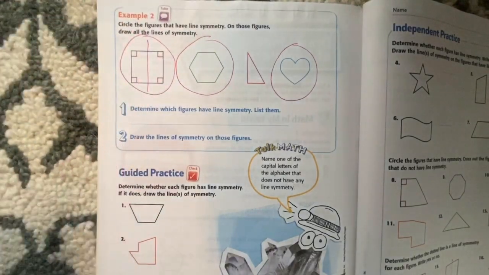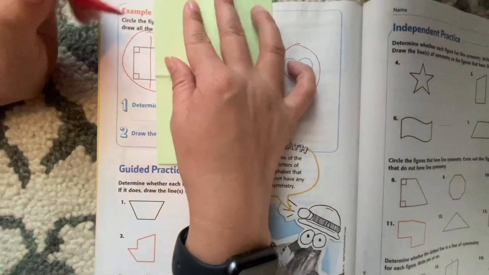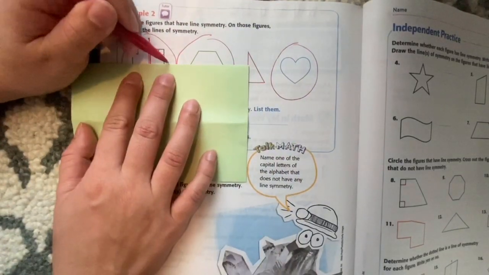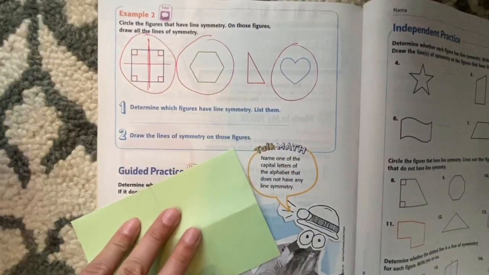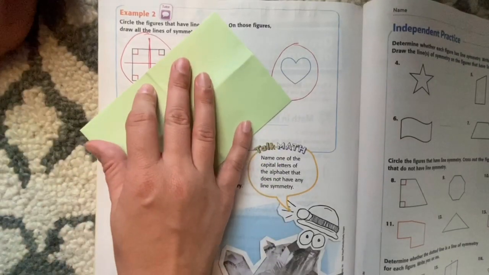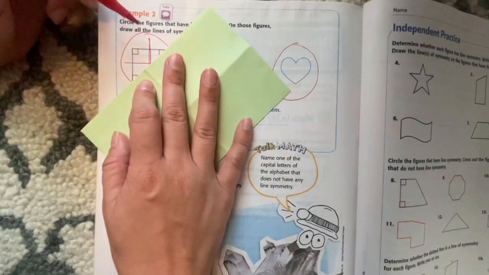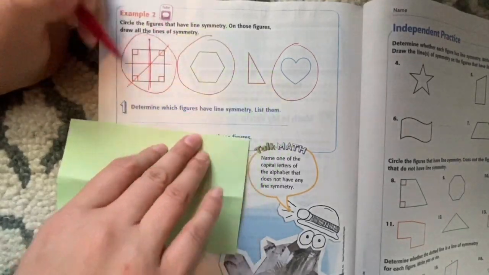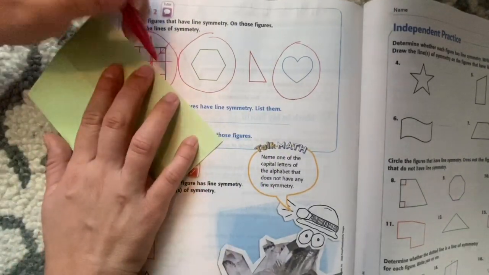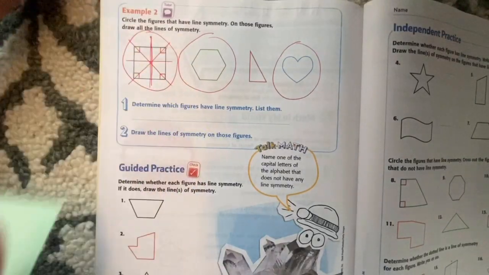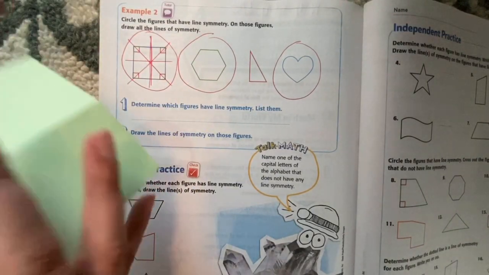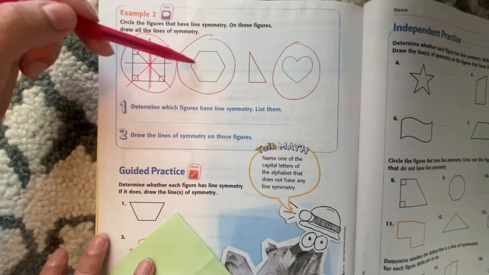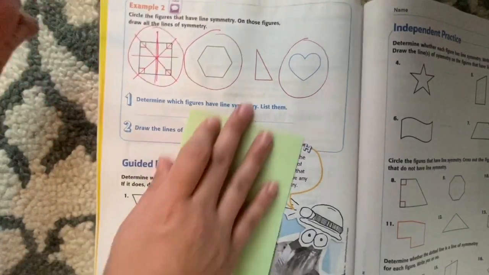I should have a ruler. I'll use my paper here. Draw all the lines of symmetry, just to the best of your ability. It doesn't have to be perfect. Yep, that was not perfect. Also, you can fold a square so that it's 2 triangles, and the line of symmetry would go down the middle from corner to corner. Now the hexagon, remember a hexagon has 1, 2, 3, 4, 5, 6 sides.